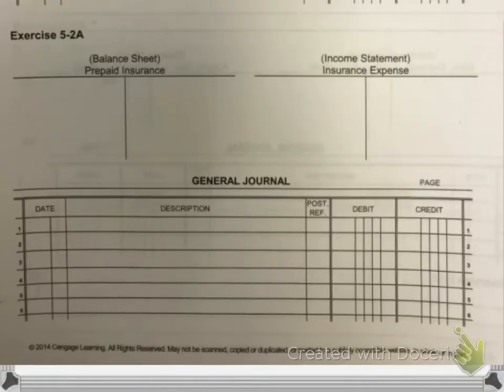In exercise 5.2a, we are looking at the adjustment for insurance. It's very similar to the adjustment for supplies in that you need to determine the amount of insurance that was used or has expired and make the entry to remove it from the asset account. So in this case, remove it from prepaid insurance to insurance expense because there is no future benefit.